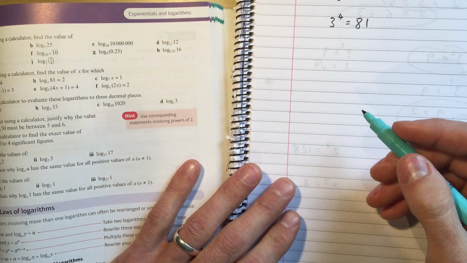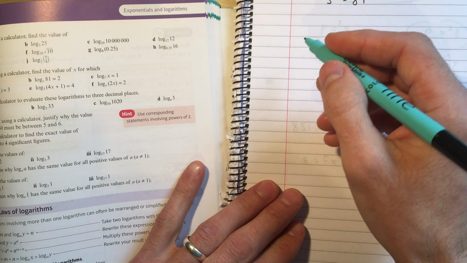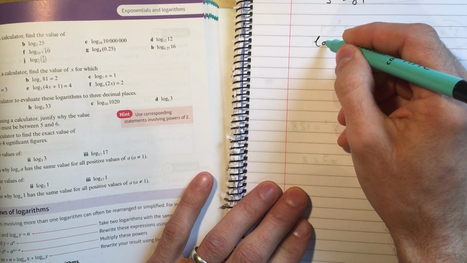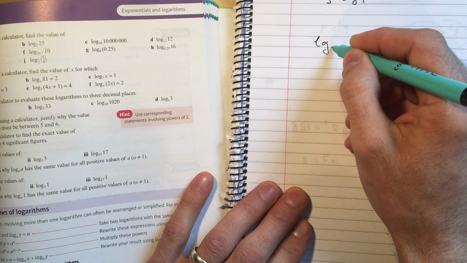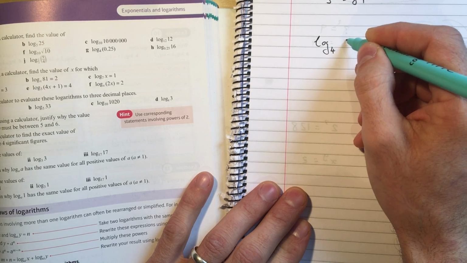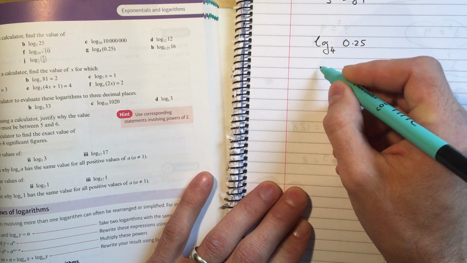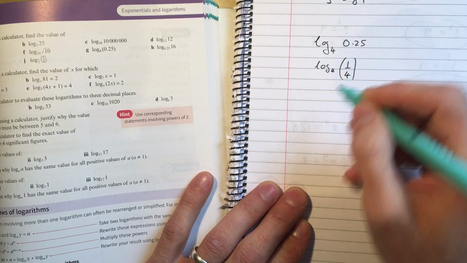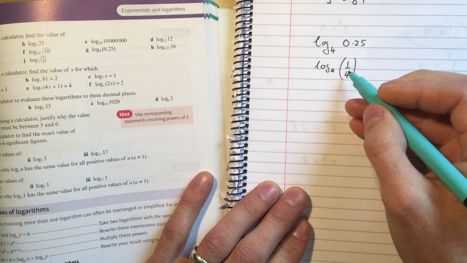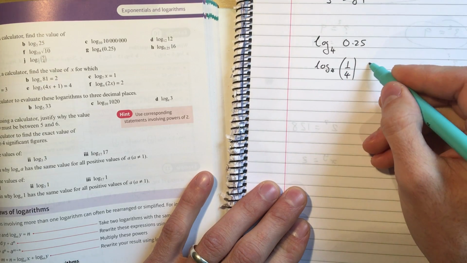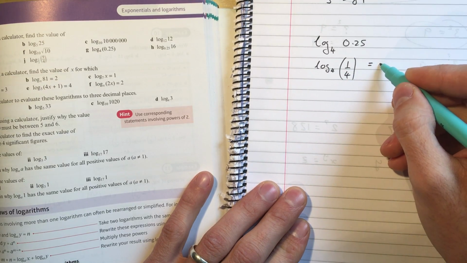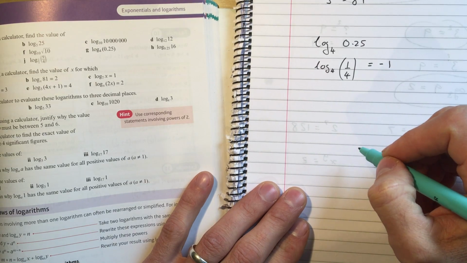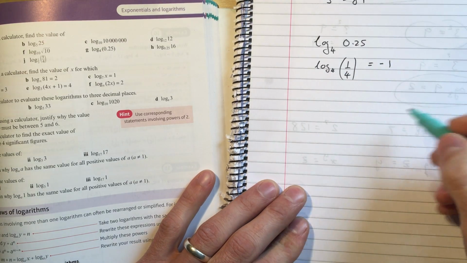So when we get into things like this, and I'm looking at example 8, part B now, log base 4 of 0.25. Well, 0.25 is a quarter, isn't it? So 4 to the power of what equals a quarter? Well, that must be minus 1, right? 4 to the power of what equals a quarter, that must be minus 1.